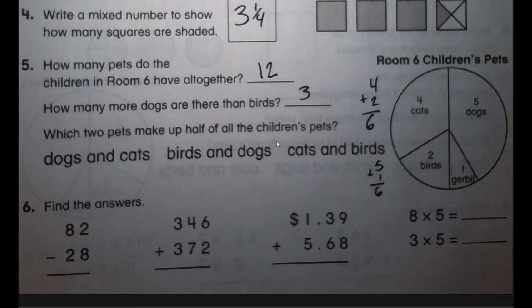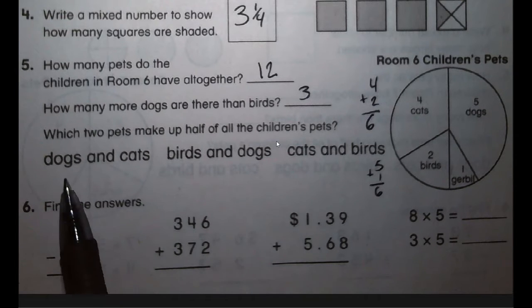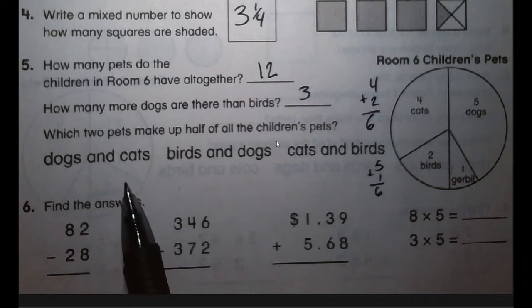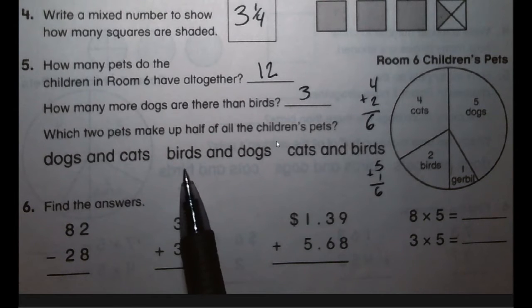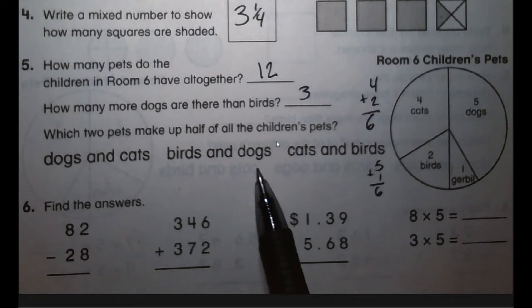Okay, so let's see. Dogs and cats. Well, if we had dogs and cats, you'll notice we've got 4 cats here, 5 dogs. 4 plus 5 is 9. Is that half? Is that the number we're looking for? No, we're not looking for 9. We are looking for 6. Let's see. Birds and dogs. Birds is 2. Dogs is 5. So 2 plus 5, that is 7. Is that the number we're looking for?